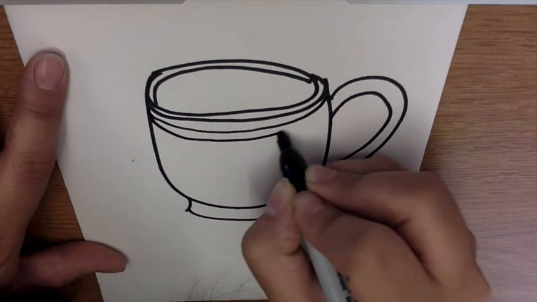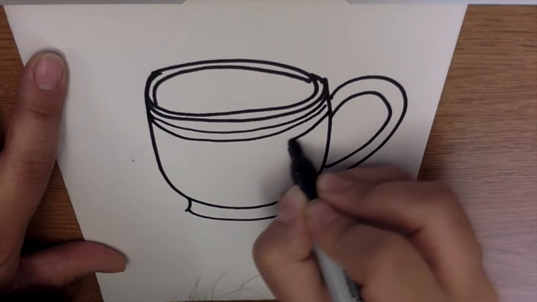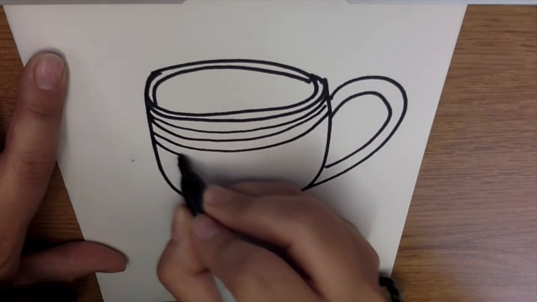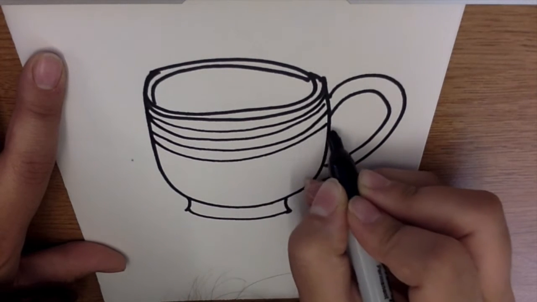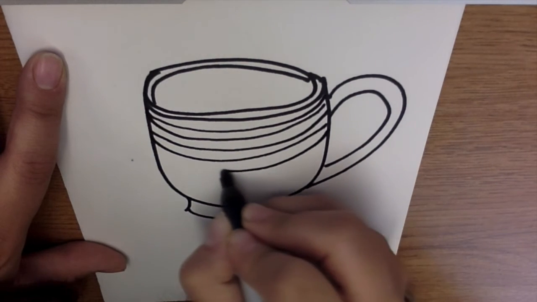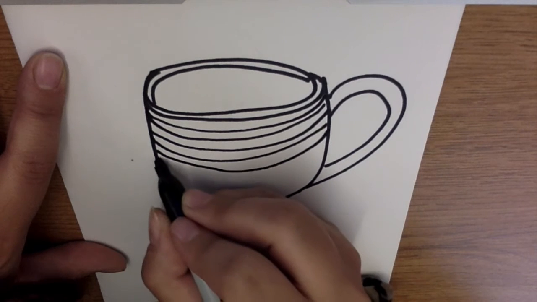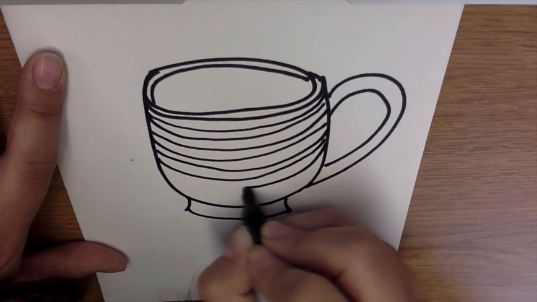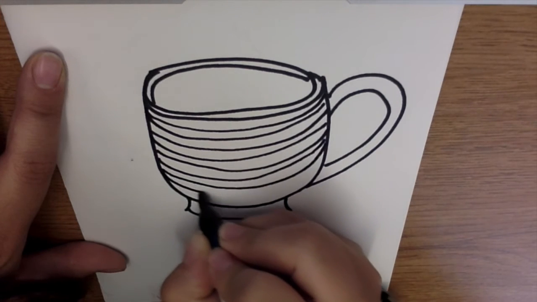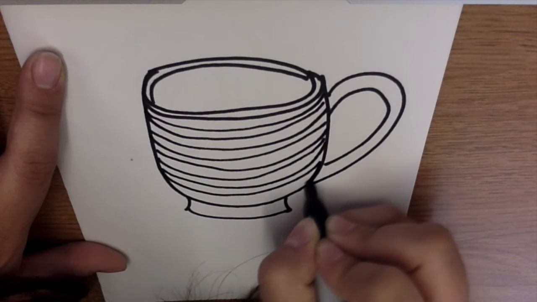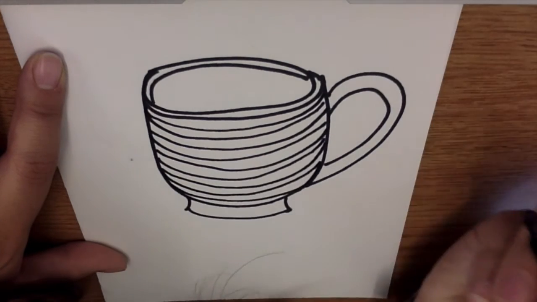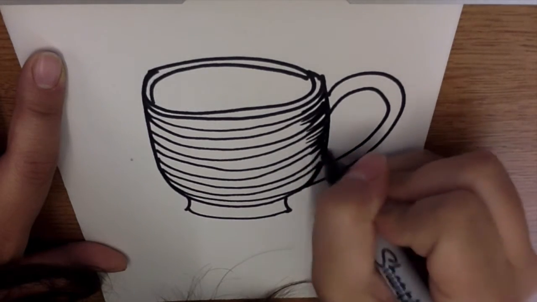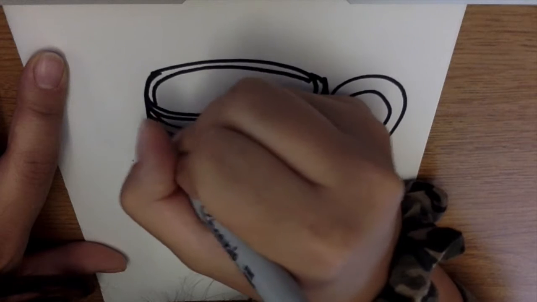And you'll notice, do you see how when I curve, my lines are a little closer together on the edges and they're a little bit further apart in the middle? If you want, you can add extra lines on the edges for shadows.